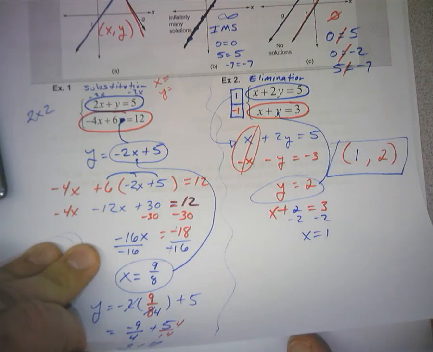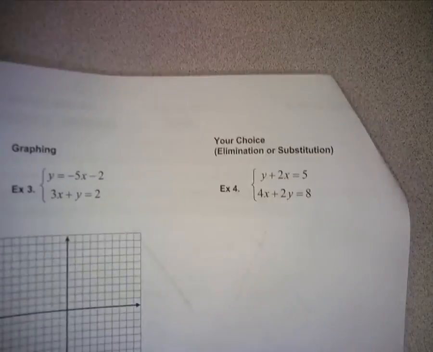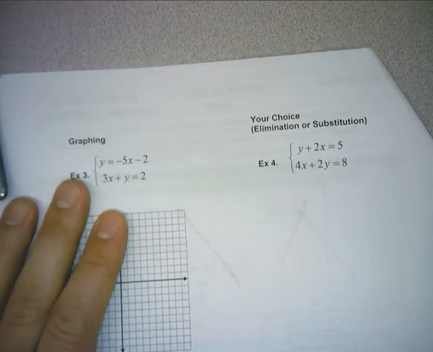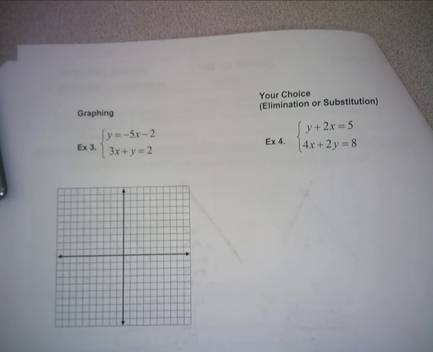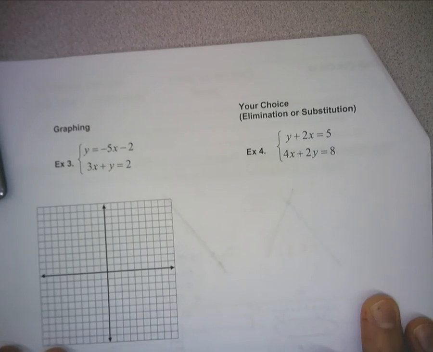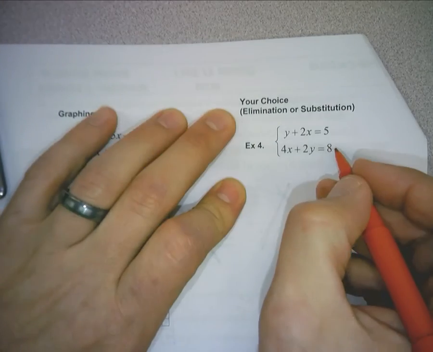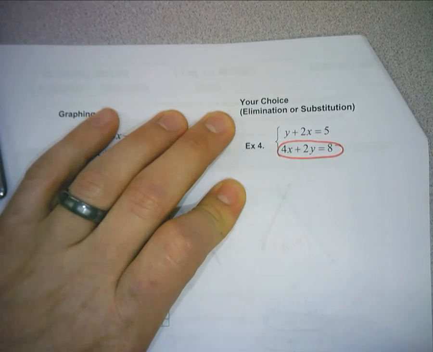If you got your packet, guys, I'm going to jump over to number 4. I must be allergic to substitution. All right, so when I take a look at number 4, guys, I'll do number 3 in a minute. When I look at 4, I see 2 equations.